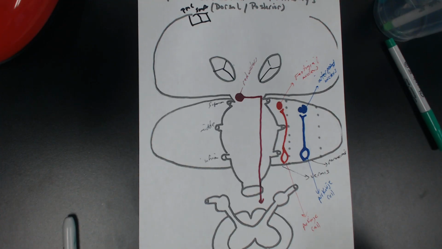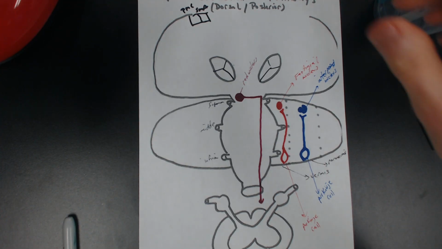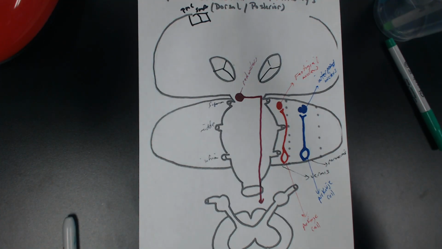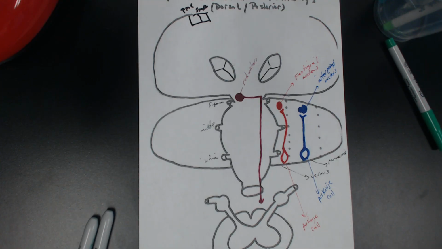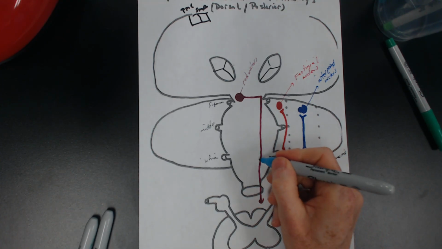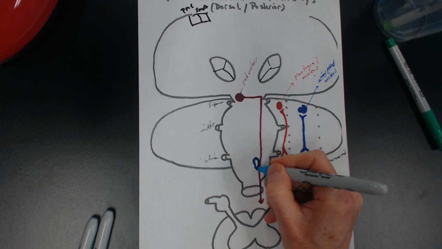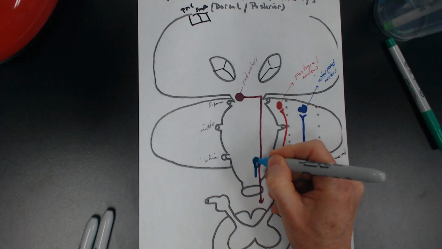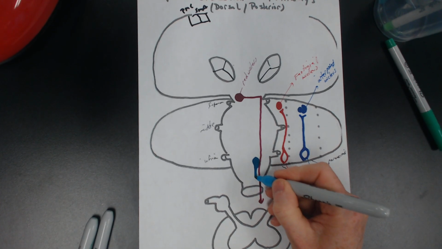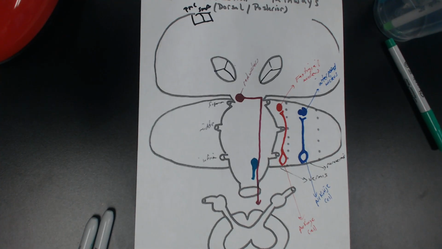Another important piece, drawn in this lighter blue, at the level of the medulla, you have this diffuse group of nuclei that are involved in awareness, awakeness, or consciousness. That's your reticular formation.